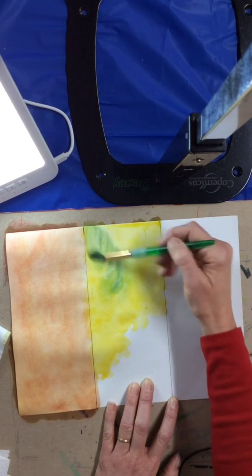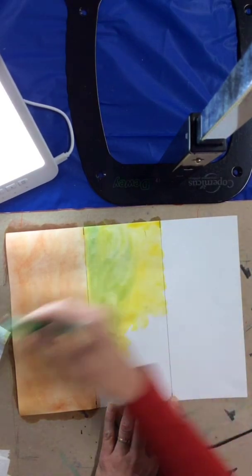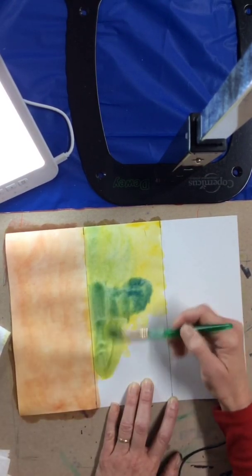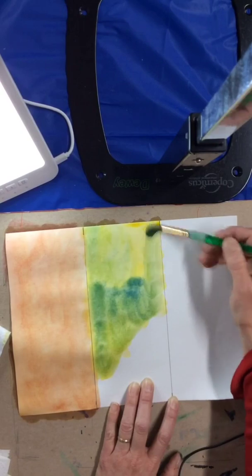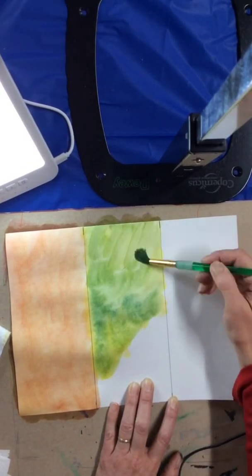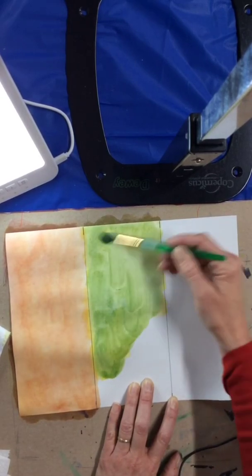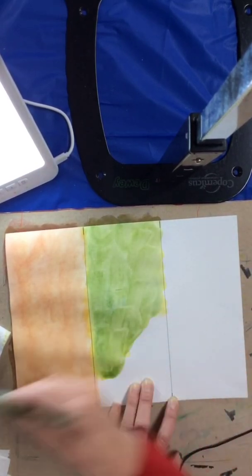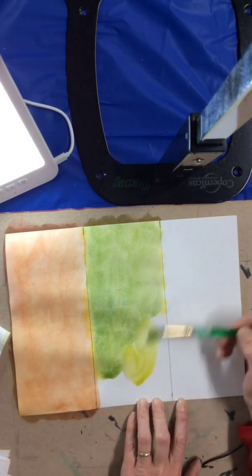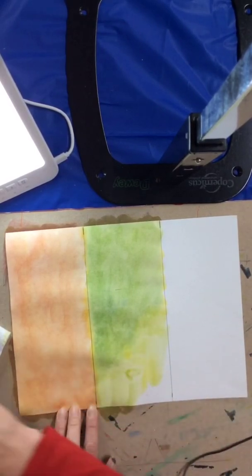You also want to start mixing your colors before your paper dries too much. If your paper starts drying, it makes it harder to mix the color and see the detail that we want to get. Okay, so now, this is pretty light green. It's almost a mossy green, but that's okay. It still works.